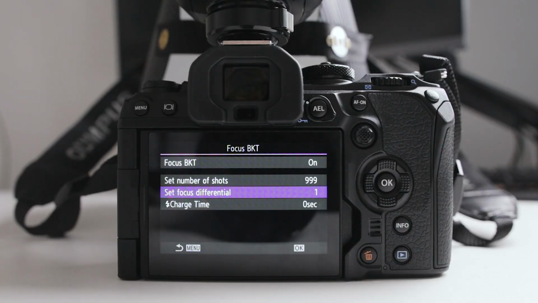So as you can see, my focus differential is set to 1. It's quite hard to explain, but I'll try my best. So if you're shooting at 10, which is the highest you can go to, then the distance between each focal plane is going to be like this. Quite big. This is typically good for shooting larger subjects because obviously you're going to be further away and the depth of field is not going to be as great, so you don't have to get as many shots.